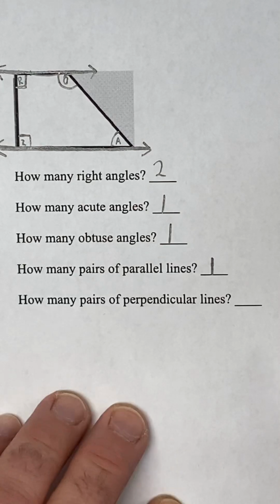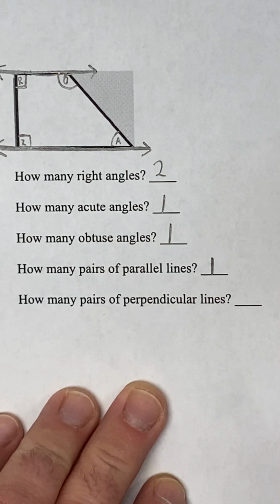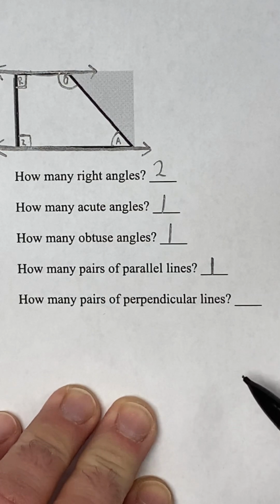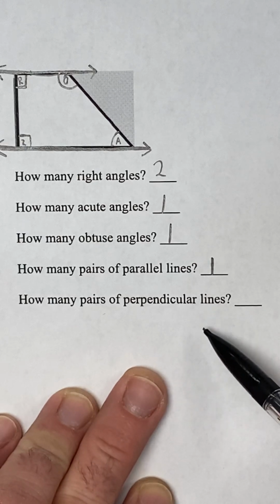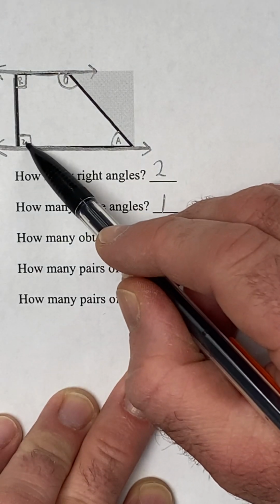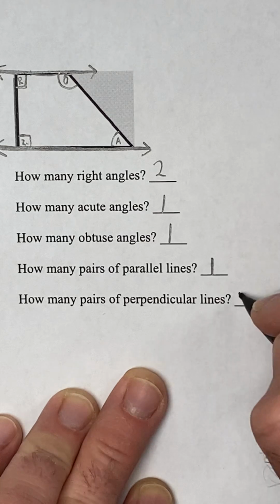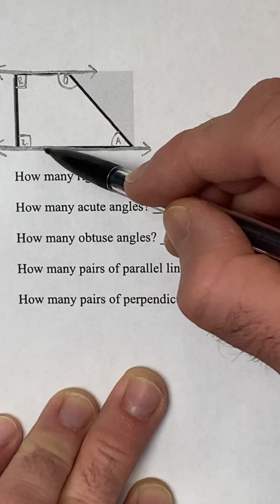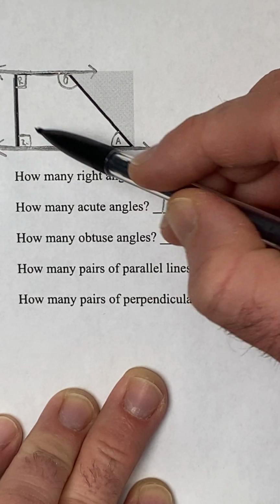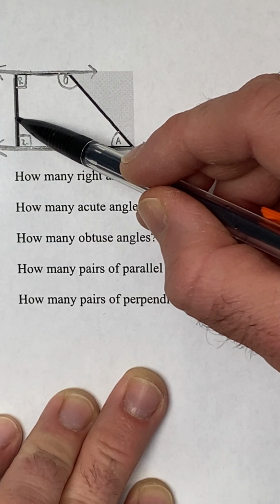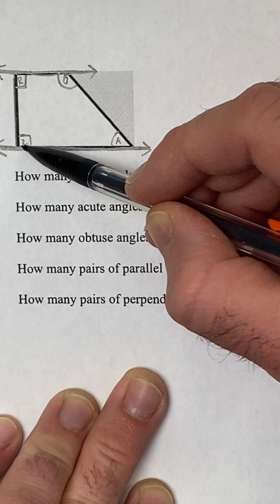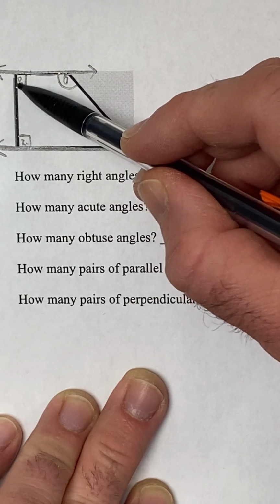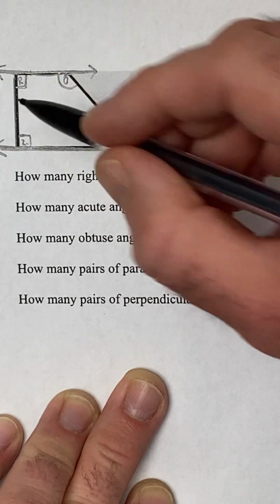Now for perpendicular lines. Perpendicular lines are lines that, when they cross, form a right angle. A simple way to identify perpendicular lines is to count the right angles. We have 1, 2 right angles. So there are 2 pairs of perpendicular lines. Because the bottom line crosses with the left line to form a right angle. And then the top line crosses with the left line to form a second right angle.